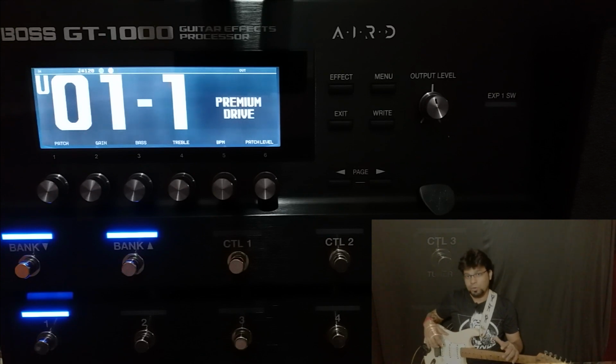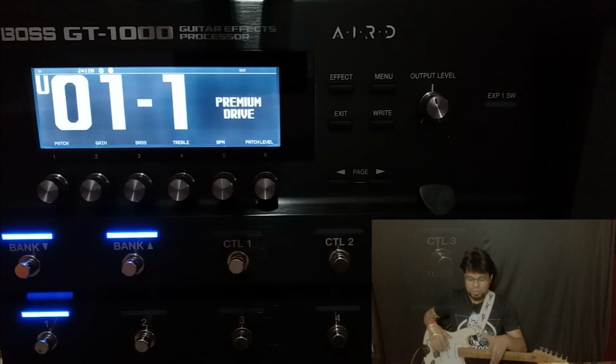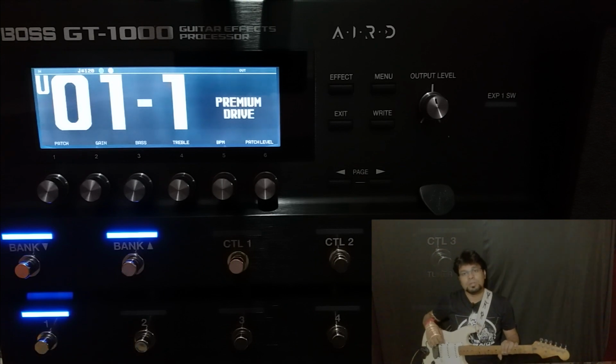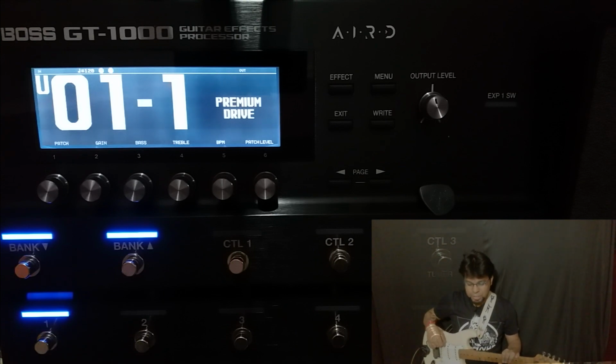But in this video, we're going to talk about how to edit one sound and what the basic process is, what the lingo is on the interface, and what it sort of looks like. The signal chain is my Strat has gone into the Boss GT-1000, which is connected by two XLR outs into the recording interface. So that's what the signal chain is.